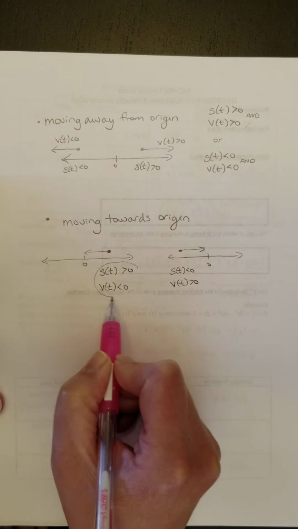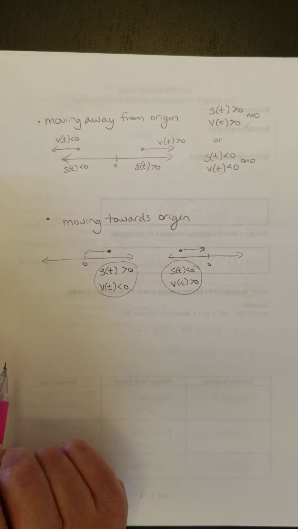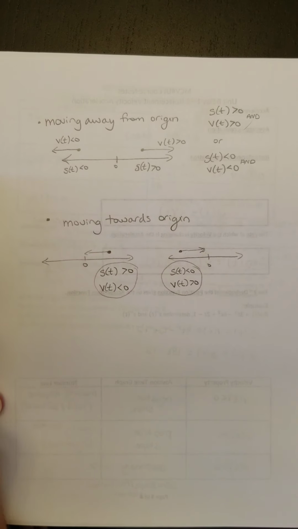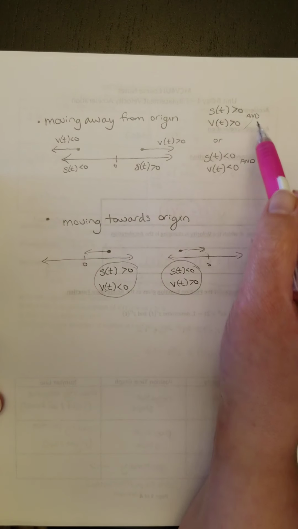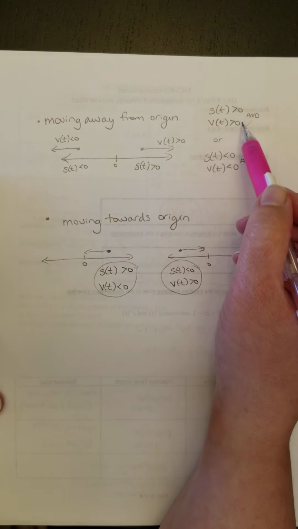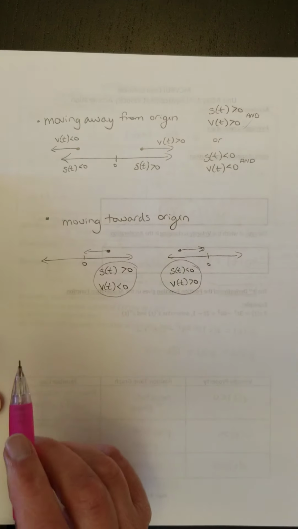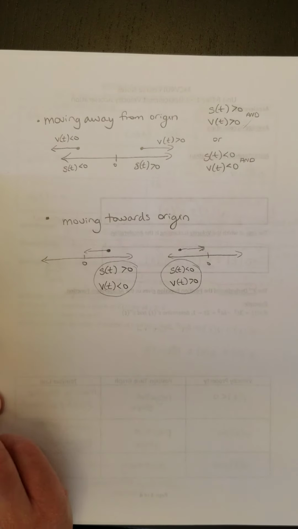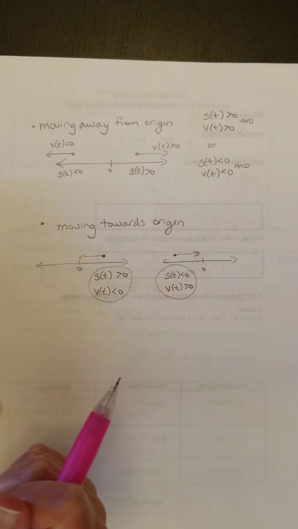So in either of these cases, where the signs of your position, your displacement function, and your velocity function are opposite, you're moving towards the origin. And where the displacement and velocity signs are the same, you're moving away from the origin. So that's very similar to the speeding up, slowing down, but speeding up, slowing down is analyzing the velocity and the acceleration.